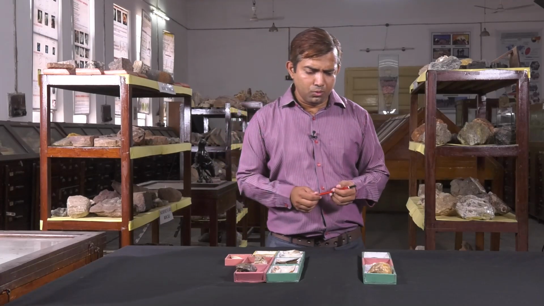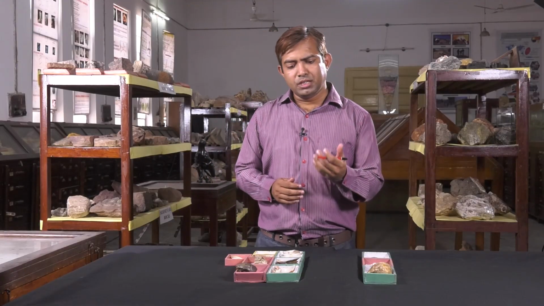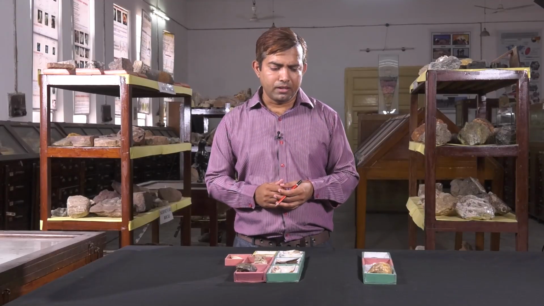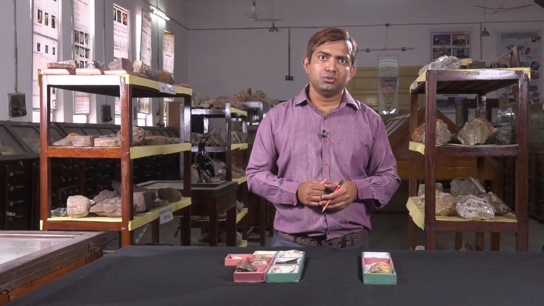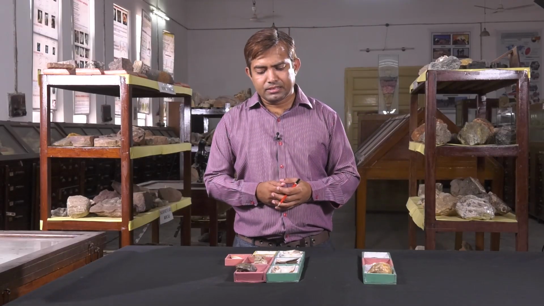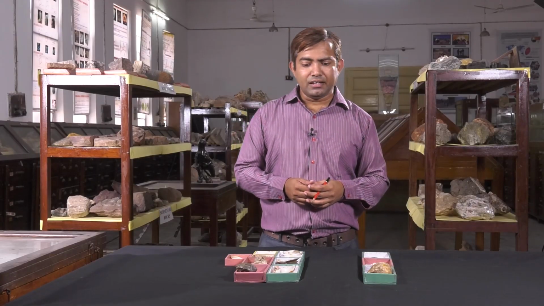Now, before we start the formal description, I would request you to have a pen and paper and keep noting down the points that we will discuss consecutively. The first thing a person should note down while studying a lamellibranch is its shell form, that means the form of shell. The form of shell consists of three distinct parts to be studied.